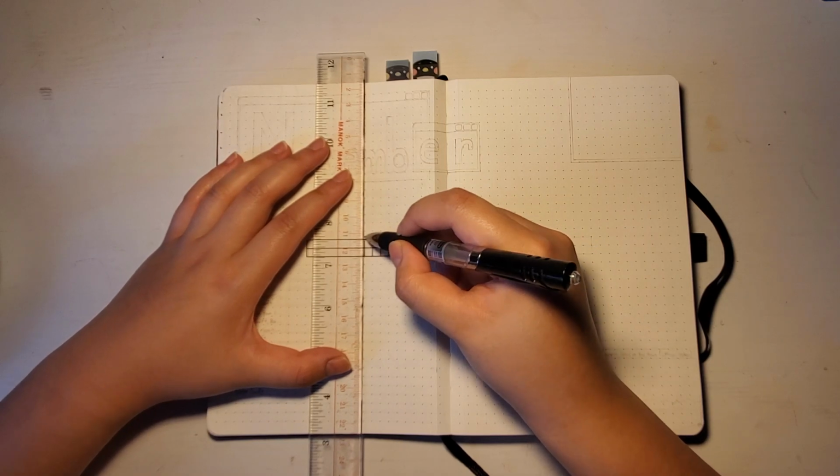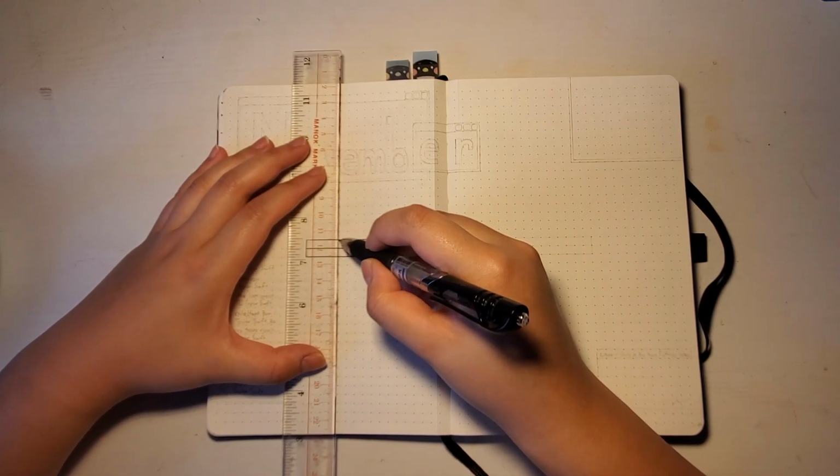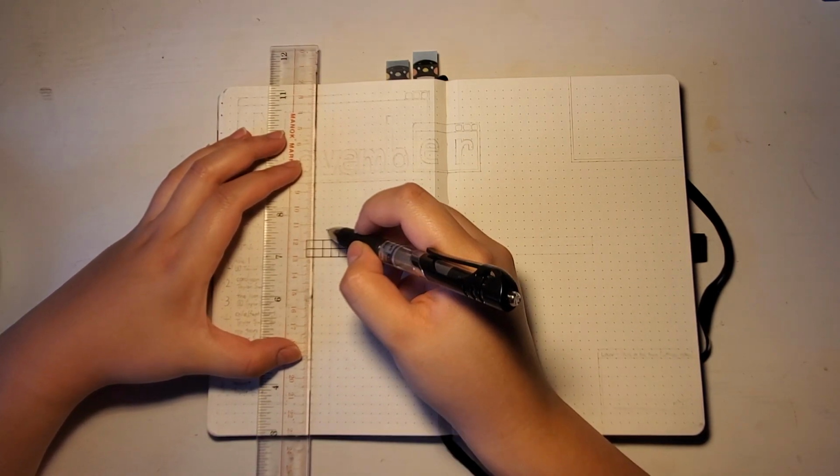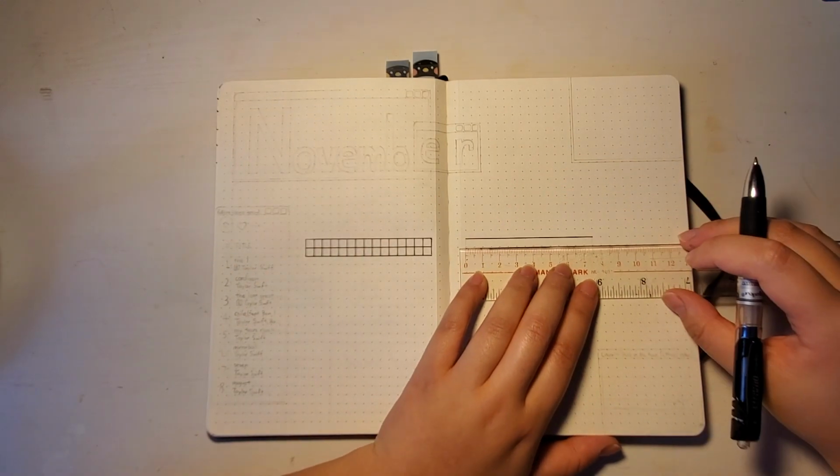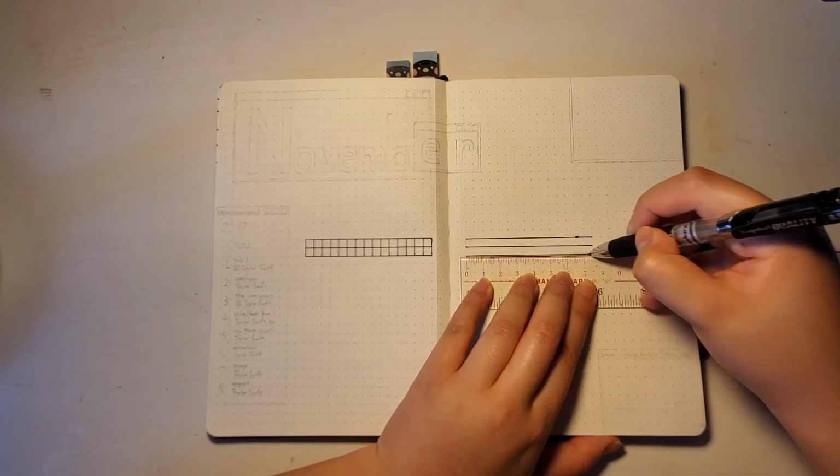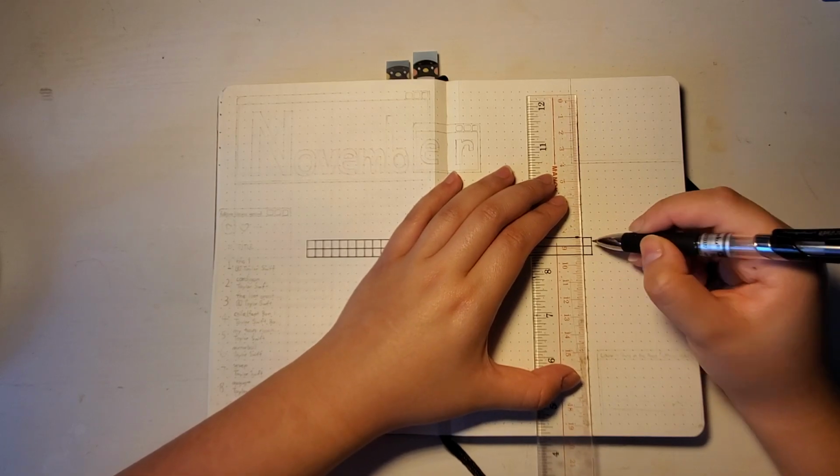So first I'm of course drawing out the calendar for this month. And instead of doing it vertically like I did before, I decided to do it horizontally, mostly just so it could look a bit different. Like I didn't want to do the same thing every month.